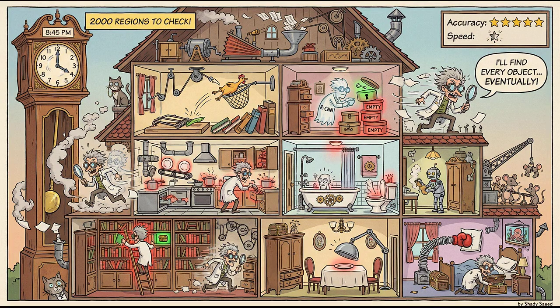Before YOLO, the popular way to detect objects was a two-step dance. Step 1. Scan the image and propose thousands of regions that might contain an object. Step 2. Classify each region. It's like searching for your keys by opening every single drawer in the house one by one. Accurate? Yes. Fast? Absolutely not.